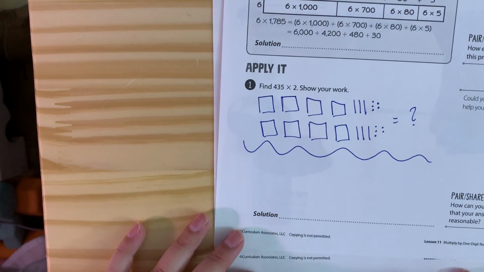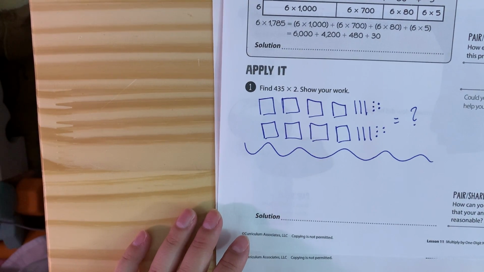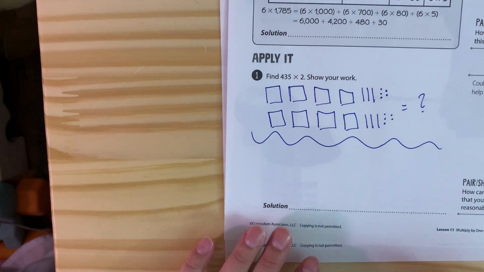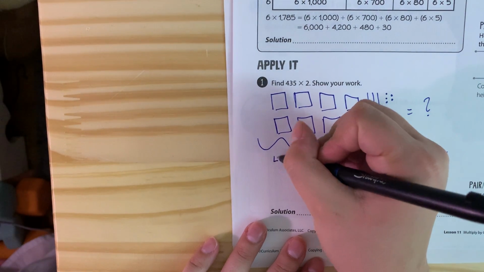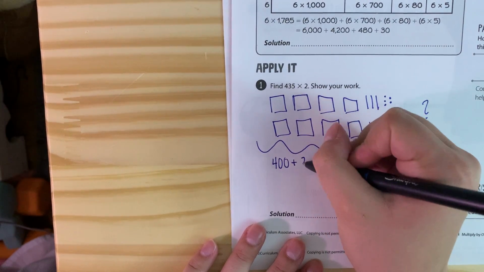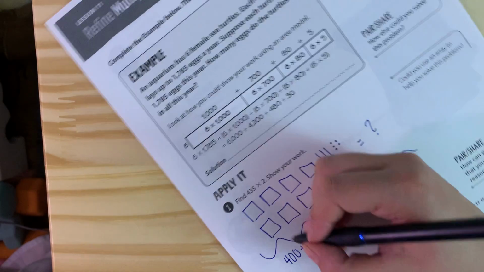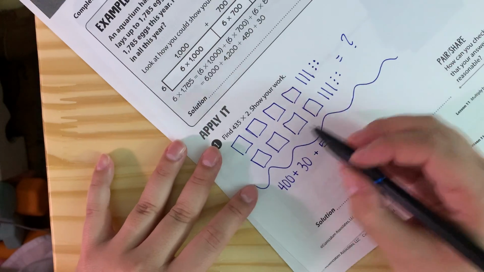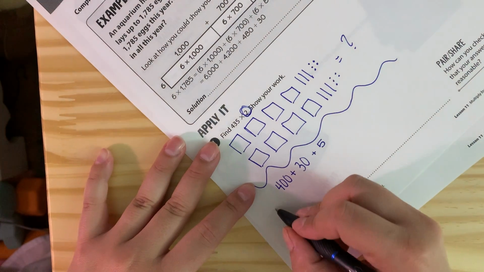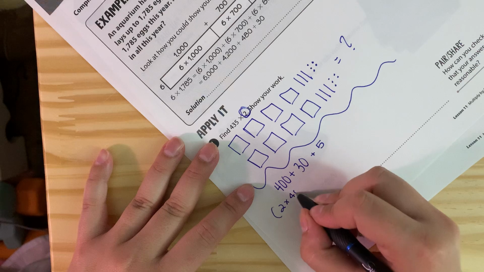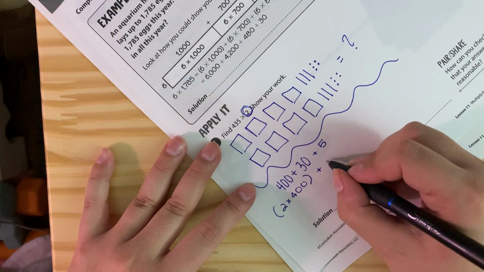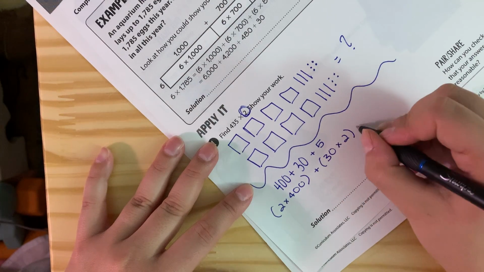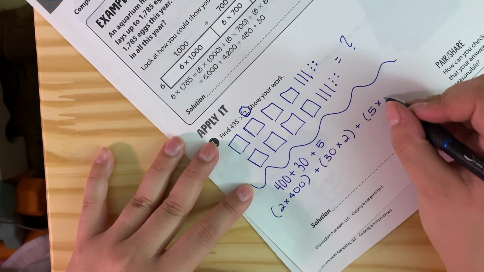But the other way is stacking it like we've been doing, or breaking it apart by place value. So we're going to break apart 435 by its place value. So we could say 400 plus 30. Sorry, friend, this is like a hard angle today. Plus 5. And then we're going to take that 2 and multiply it by every part of our place value. So 2 times 400 plus 30 times 2 plus 5 times 2.